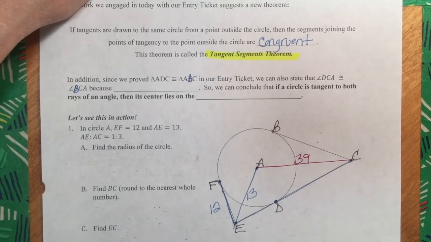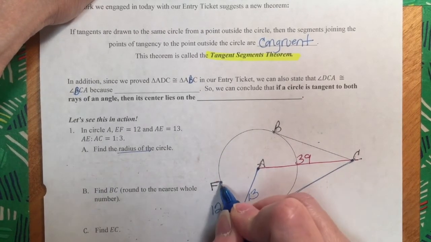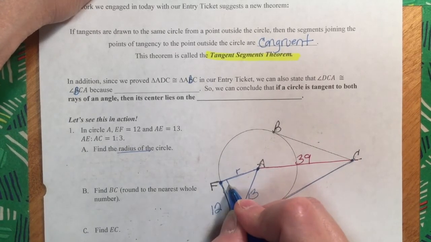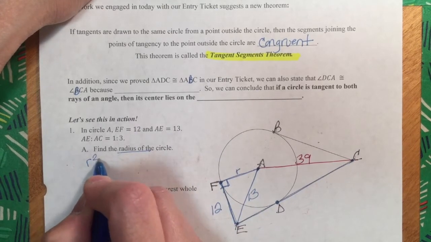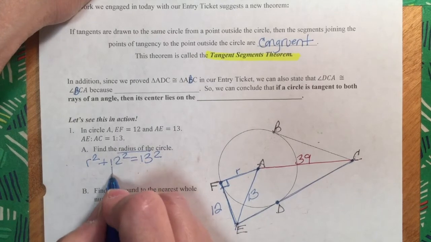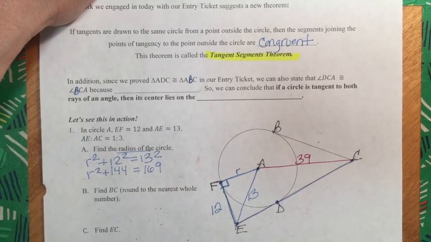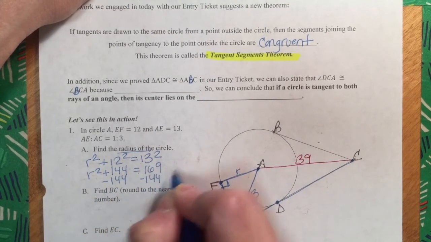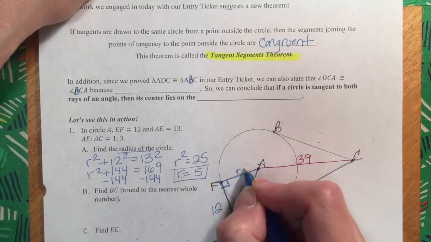But we do know things about points of tangency and radiuses. First thing we need to do, find the radius. This is a point of tangency. We can connect it to the center. That would be a radius, right? We know this makes a right angle, so we have a right triangle here. We know the leg, we know the hypotenuse, and we're missing the leg. So can't we use the Pythagorean theorem? 12 squared is 144. 13 squared is 169. So r squared plus 144 equals 169. If you subtract 144 on both sides, you get that r squared equals 25. And what number squared is 25? The radius is 5.